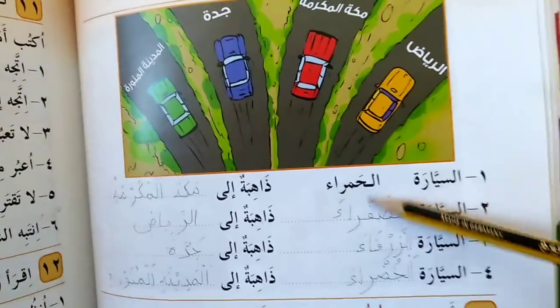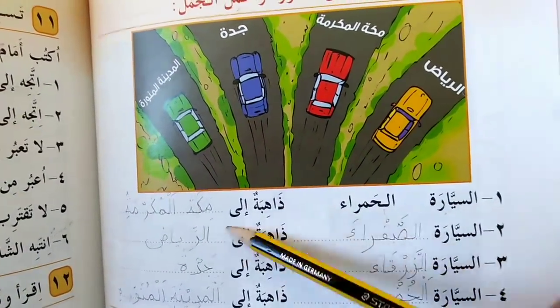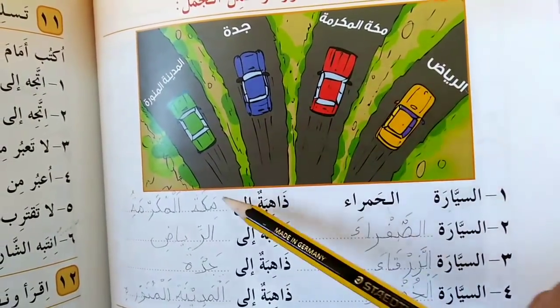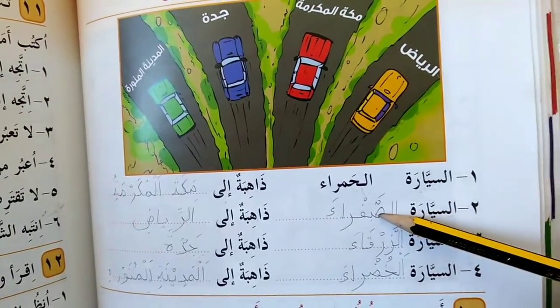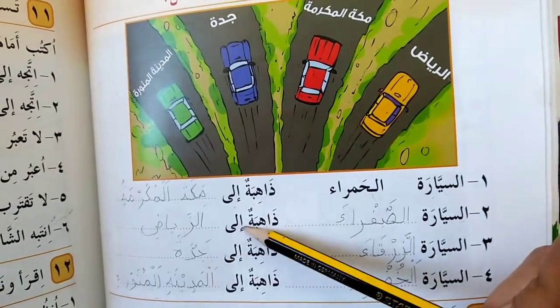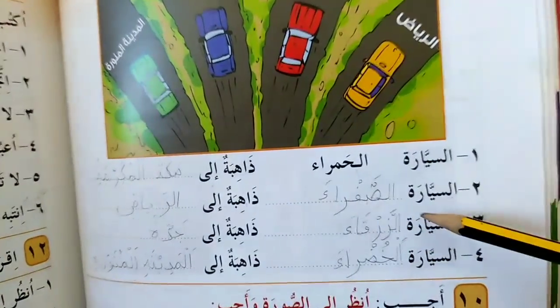السيارة الأحمر, which means the red car. ذاهب is going to where? So it's going to Makkah al-Mukarramah. So we have to write this word here. Okay. The next one. السيارة الصفراء, which means the yellow car. ذاهب going to Riyadh. So we have to write Riyadh here.